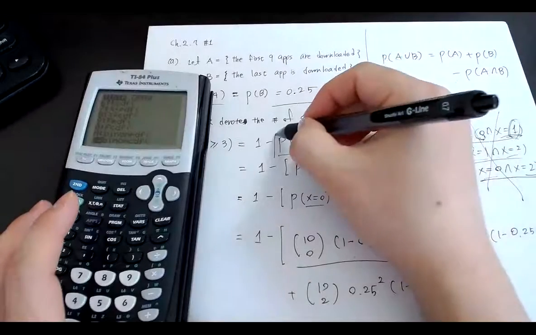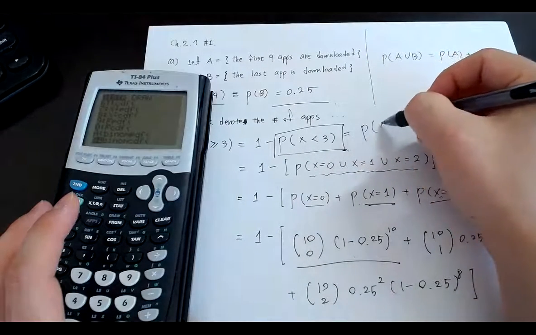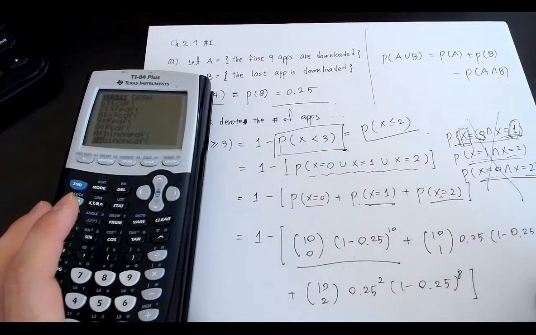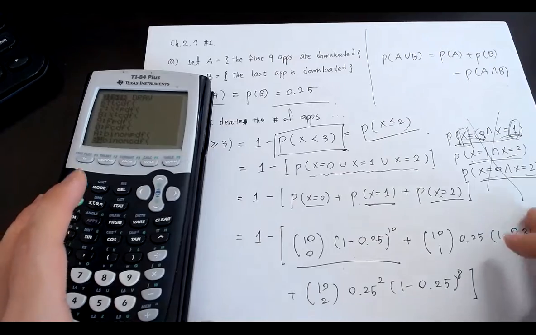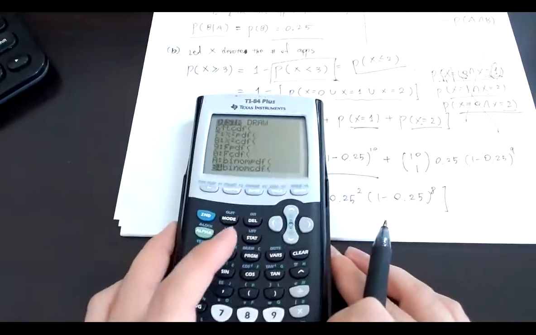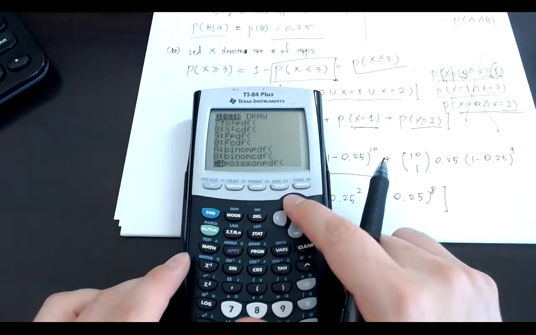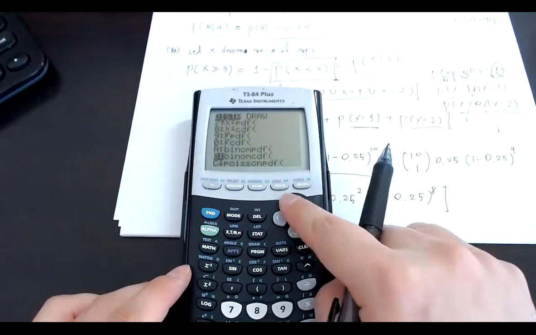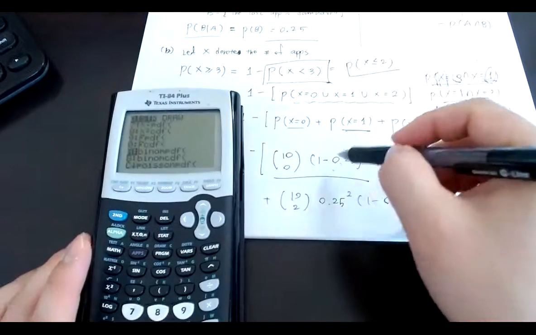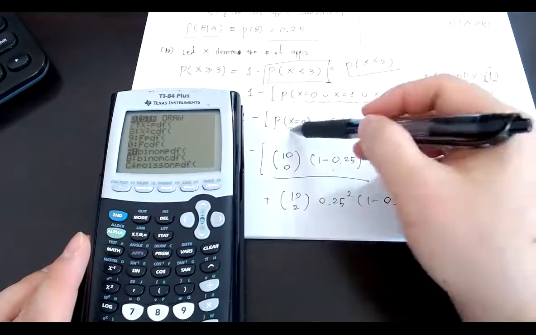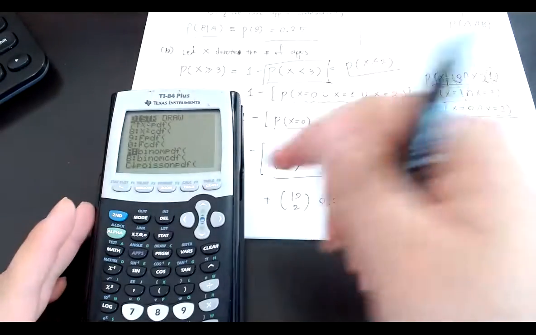So this is equal to the probability that x is less than or equal to 2, right? Let me use binomial PDF to figure out each probability, this one, this one, this one. And then let me use binomial CDF.